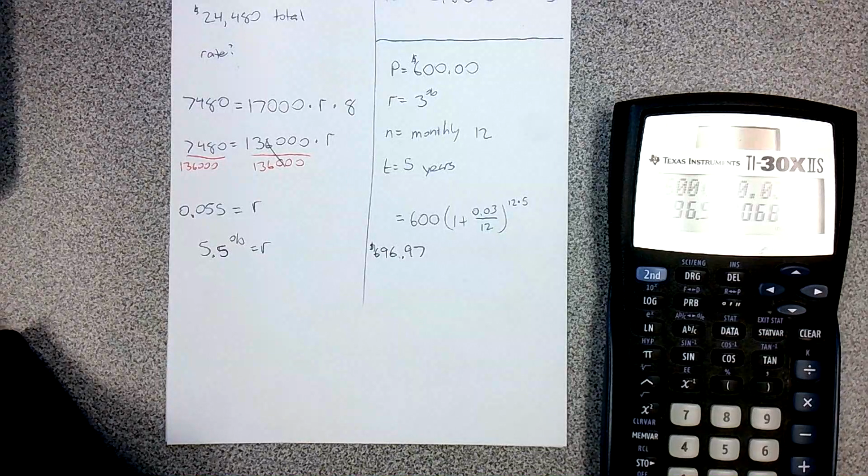Hopefully that helps with how to set that up. Looks like you were not too far off. I don't know if your decimal was a little different or how you did that, but that's how you set that problem up.